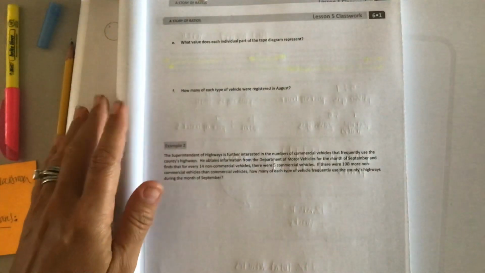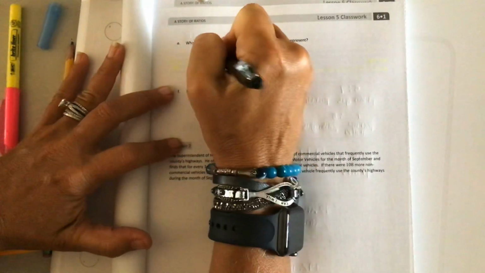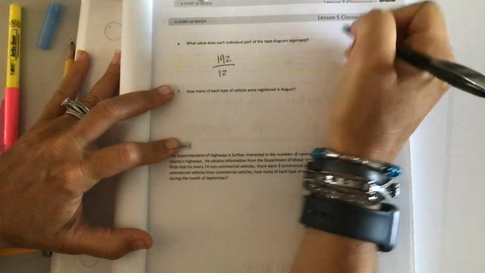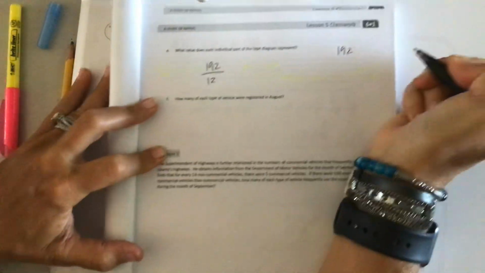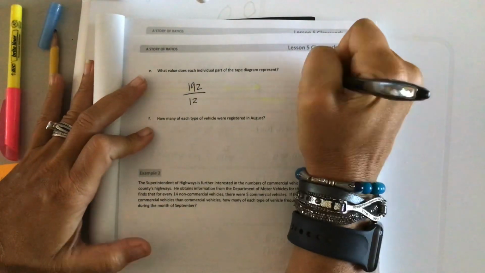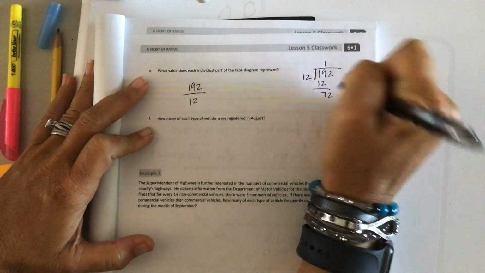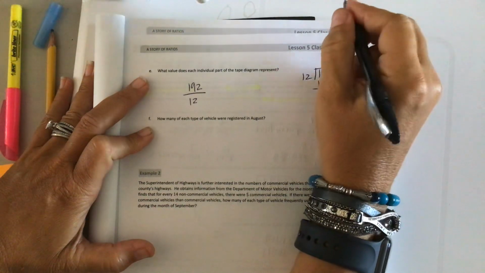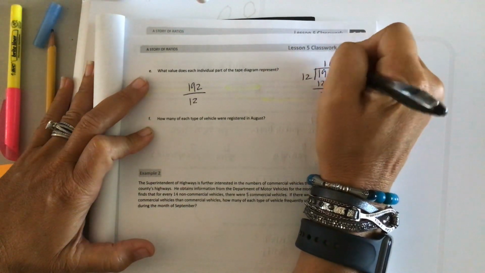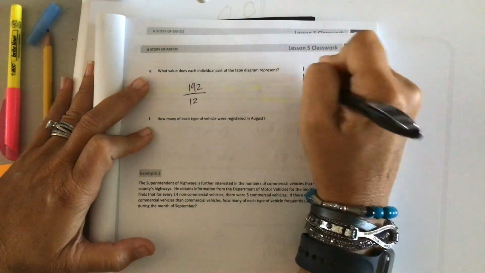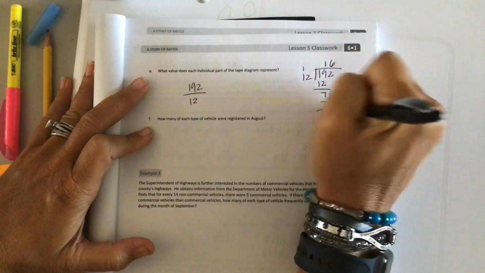So this one's going to say, what value does each part of the tape diagram represent? So we're going to do 192 divided by 12. We'll do our side math over here. 192 divide by 12. 6 times 2 is 12. 6 times 1 is 6, plus 1 is 7.